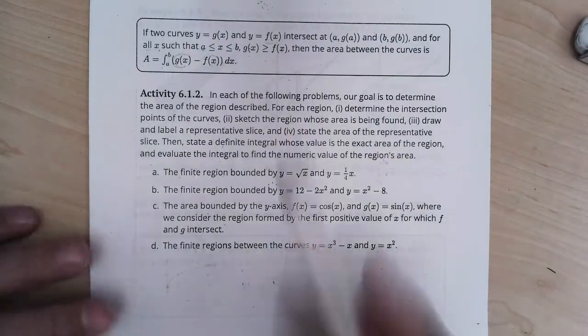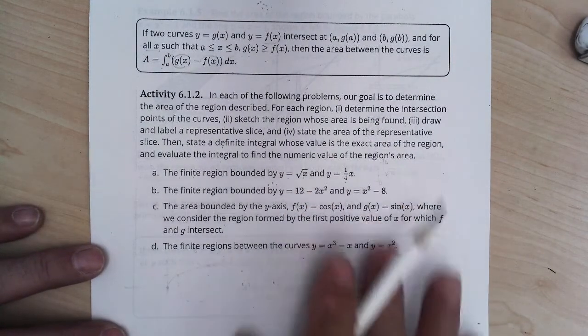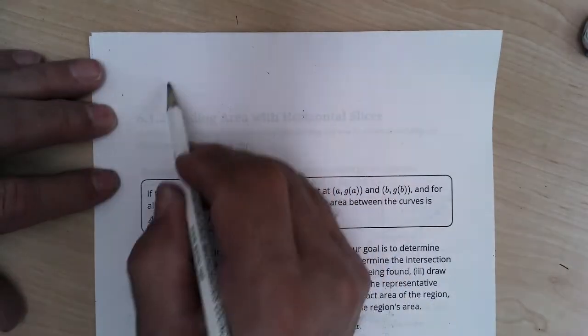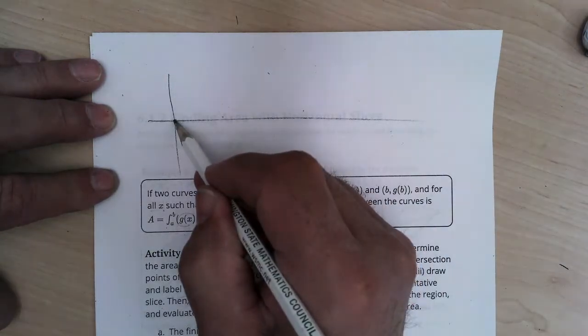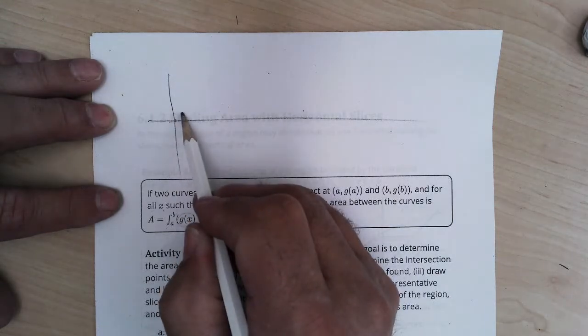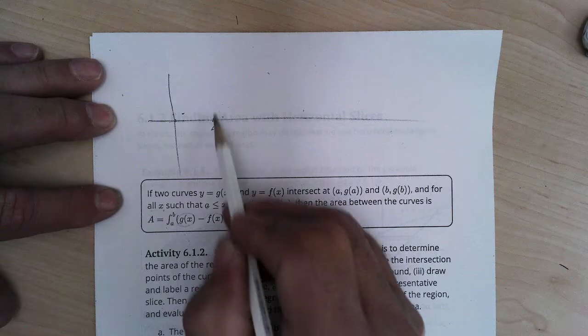to do the area between the square root of x and 1/4 x. So the square root of x goes up for 1, it's up 1. And the square root of 4 is 2.